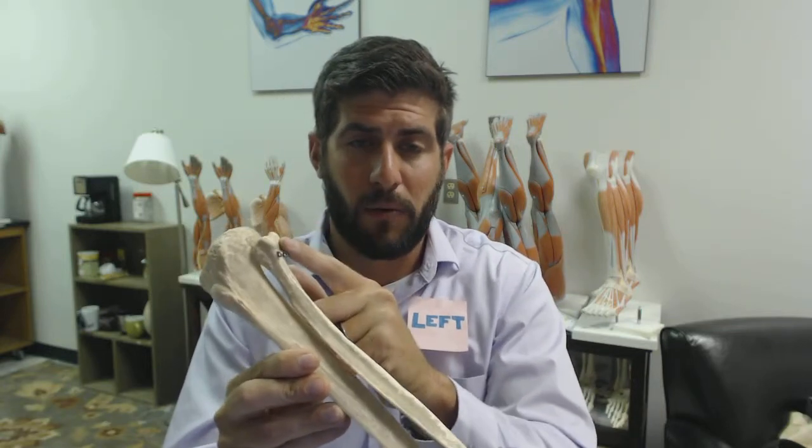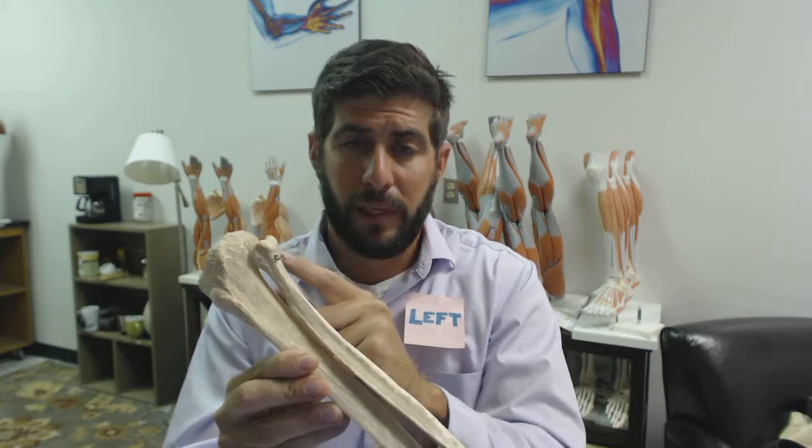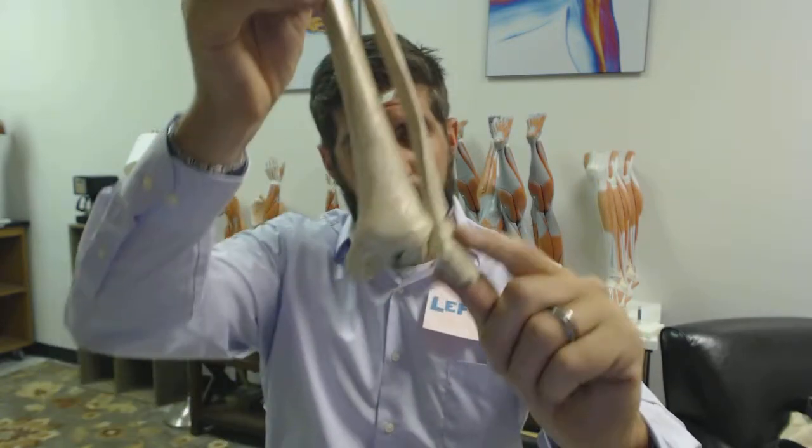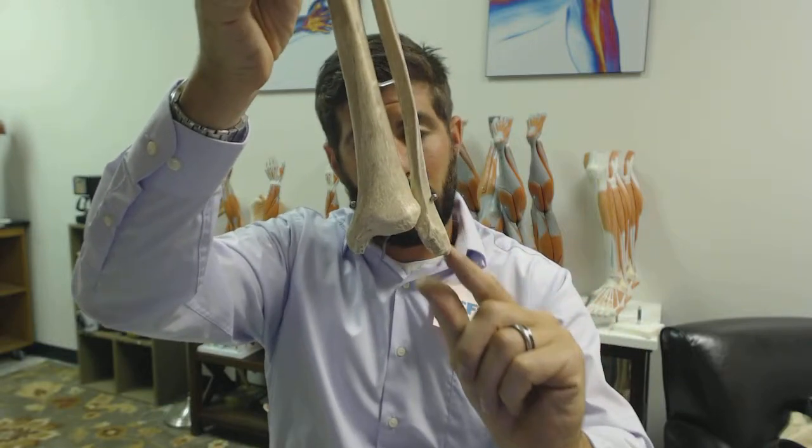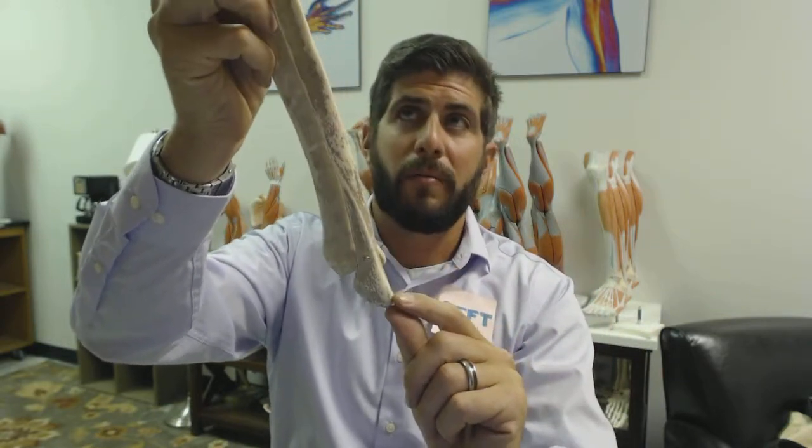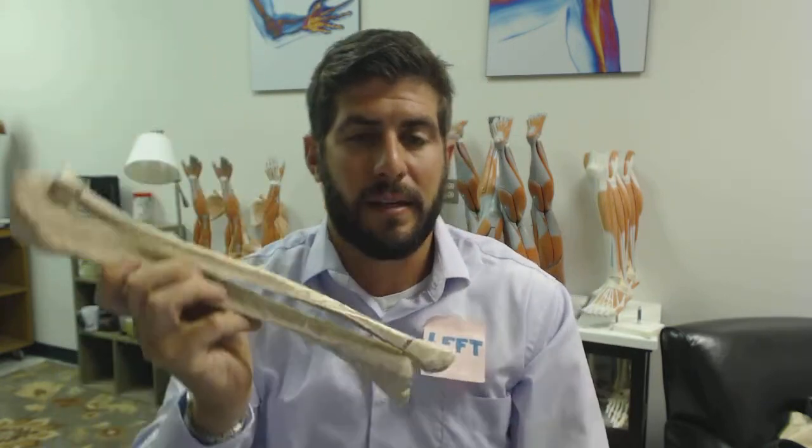The head is going to be more proximal, so we have a proximal head for the fibula, and then down here is the lateral malleolus. It's a little bit more spade-like. It's pretty general, but with a little practice you can figure out which one is a left and right fibula. All right, and so that's it for the tibia and fibula.